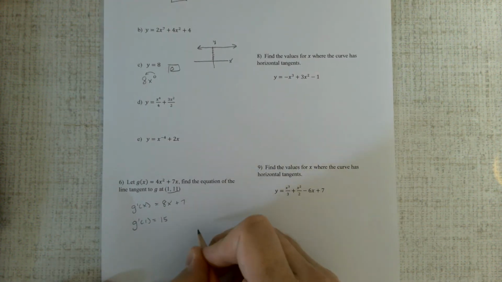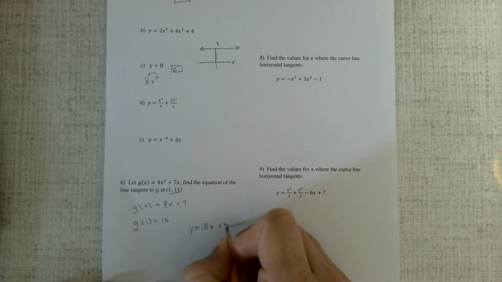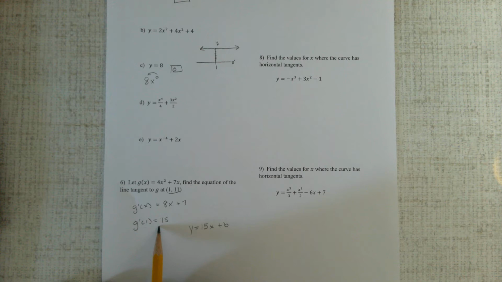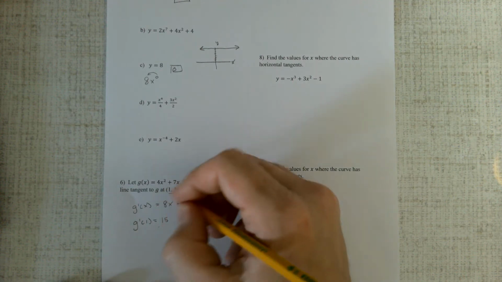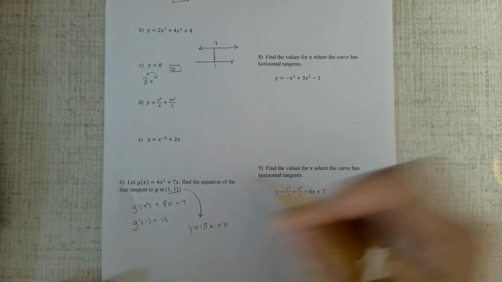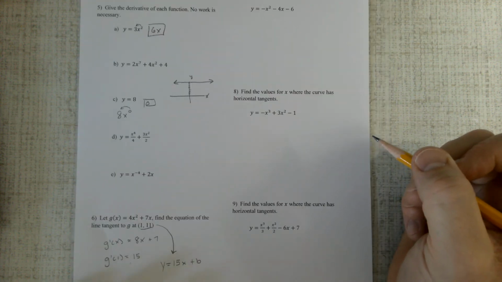So that means the slope of this line is 15x plus b. That's the slope. Now, plug in this point here for the x and y, figure out your b value.